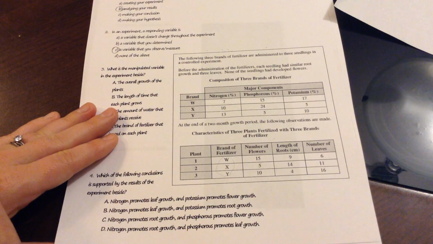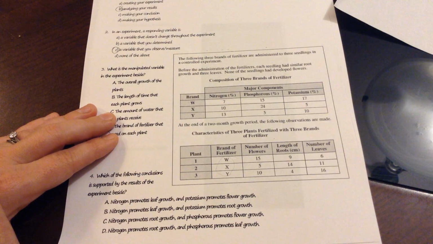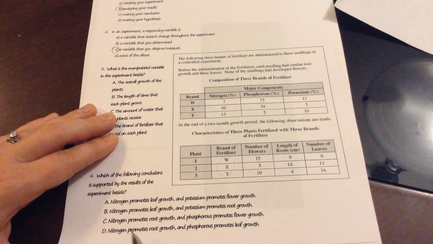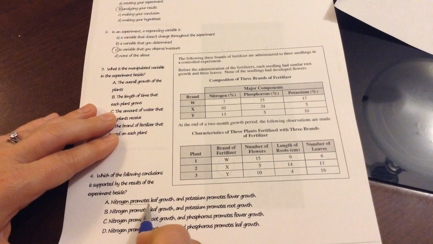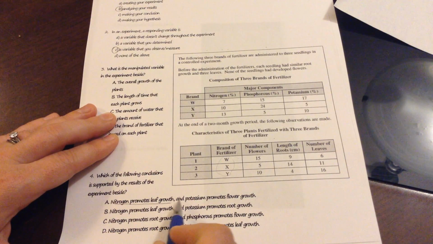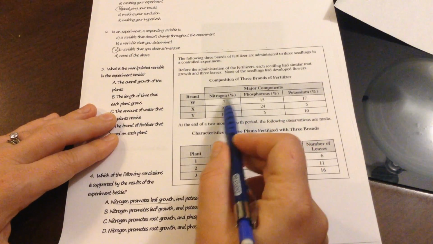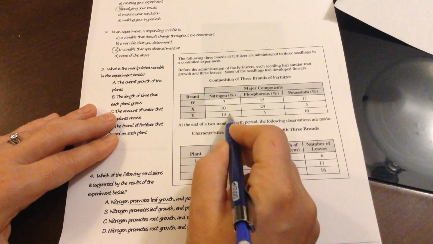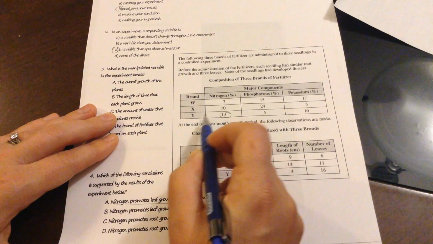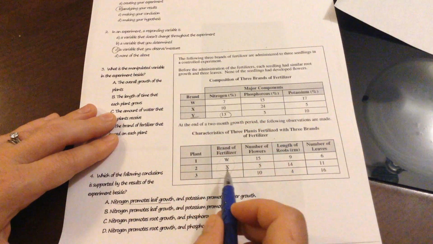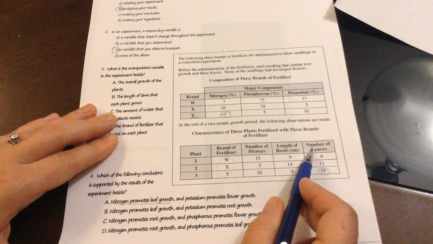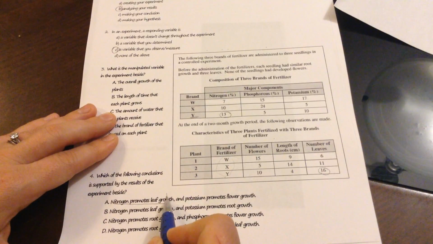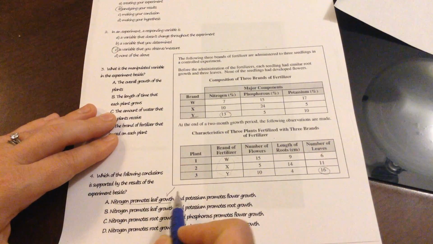Now it's asking what conclusion can you make out of all of these results. And so which one is accurate? Well, here it says nitrogen promotes leaf growth. And so what you're going to have to do is look at what brand has the most nitrogen. So it seems like this brand Y here contains the most. And then you go look at what Y is producing the most of, and it's producing the most leaves. So yes, this one is right. It does promote leaf growth.